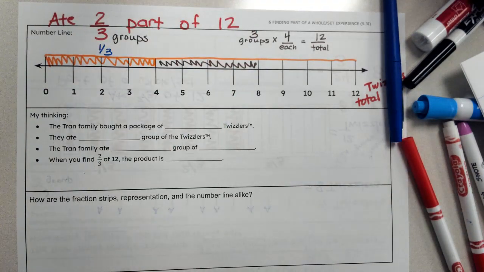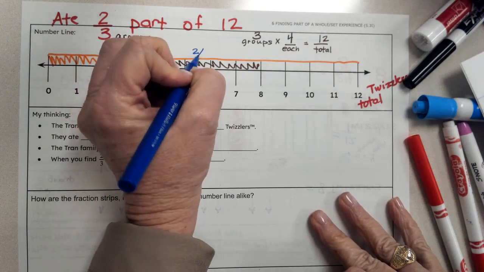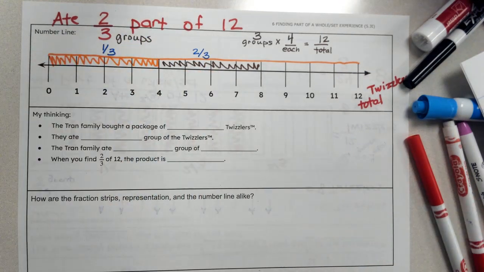Two-thirds of the group. So instead of us doing like little hops today, it looks like we're doing some shading. We're shading part of the total group of 12. You see how that relationship, that action, matches my number line? We didn't shade all the way to 12. We just shaded part of the group of 12.